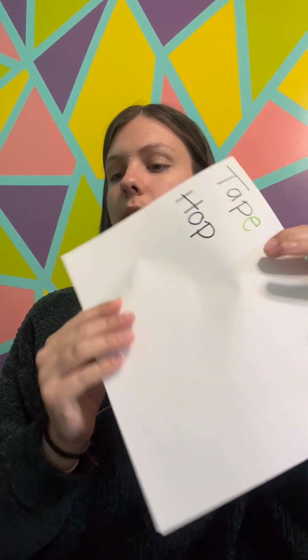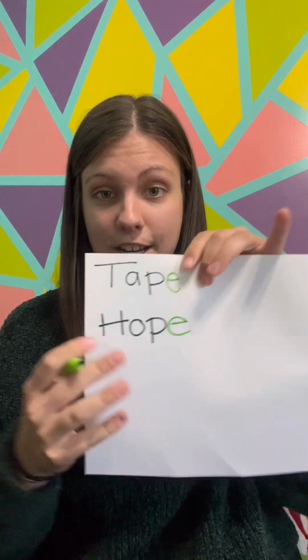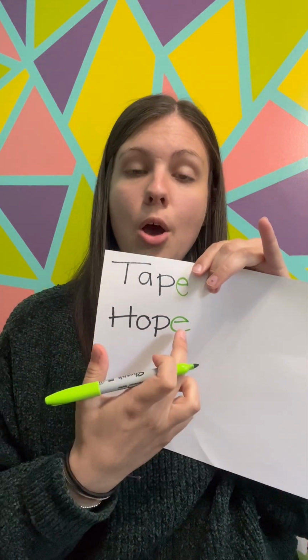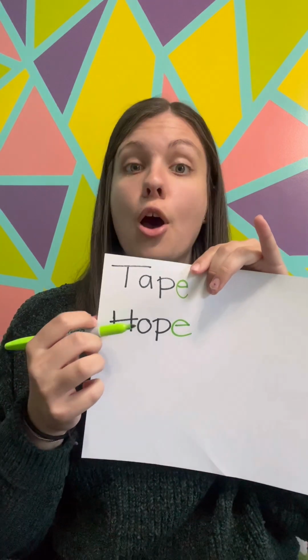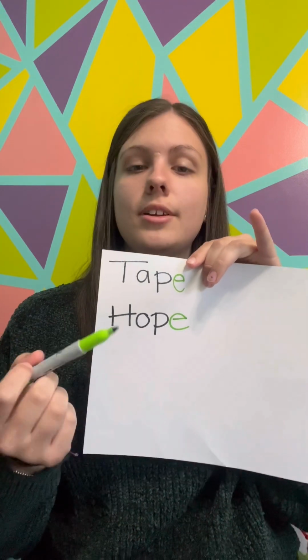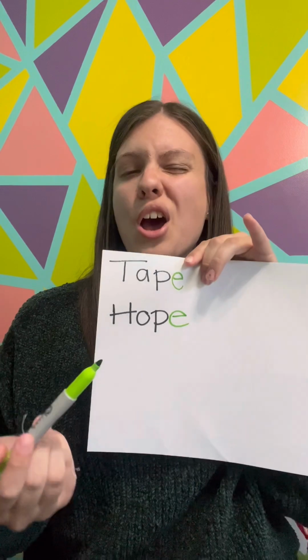So I have the word hop written on here, and then, as the students will get to do in just a minute on their own, we will smack that E on there, and when I smack that E on there, it changes hop to hope. And what do you hear with that? It changes to O. So that is now a long vowel sound, O. That is the I do phase.